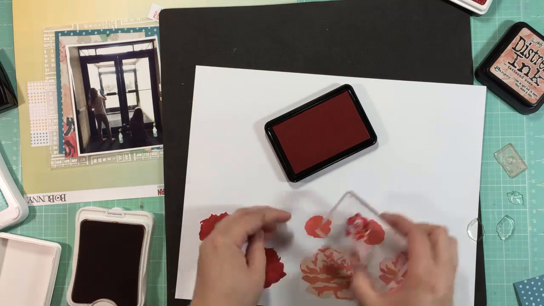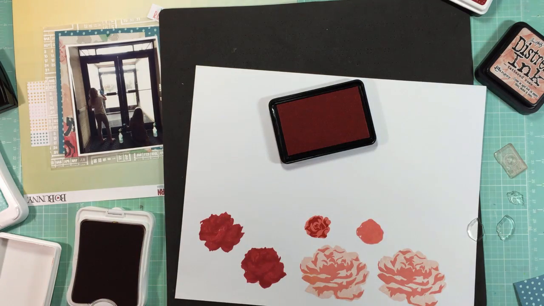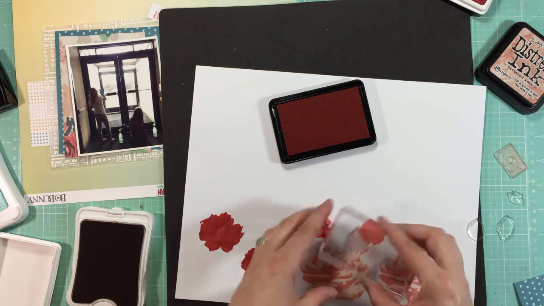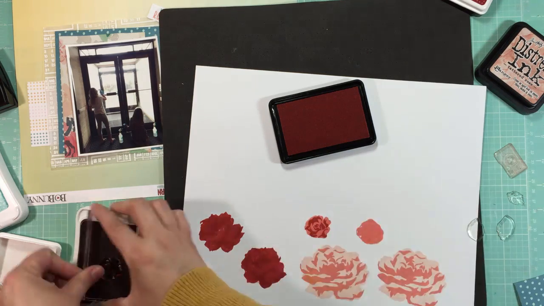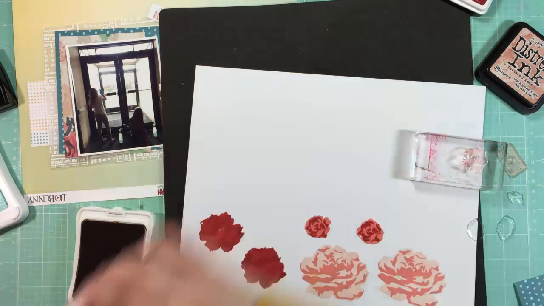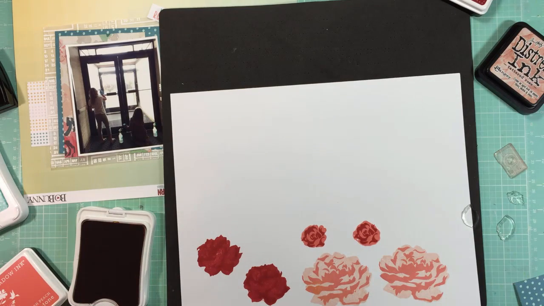I'm stamping the smaller flower again in the Fresh Peach color, and then I'm stamping over it in the Hollyhock ink from Close to My Heart, and that's an excellent combination. I really like the way that looks.